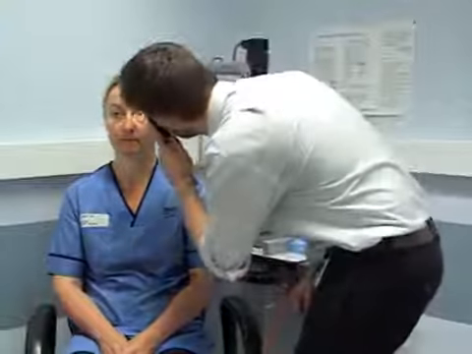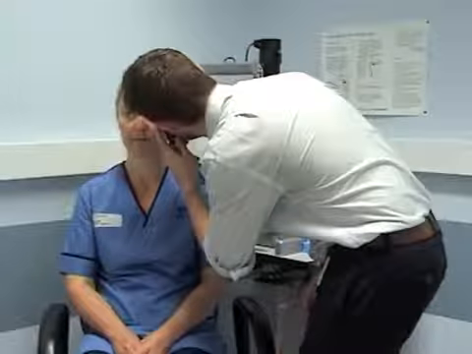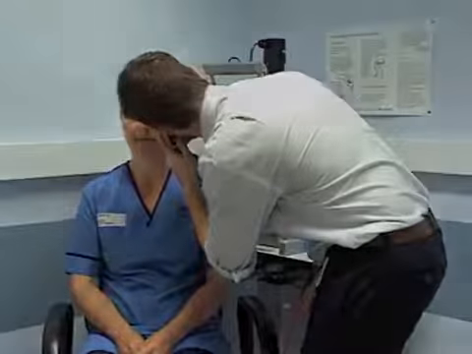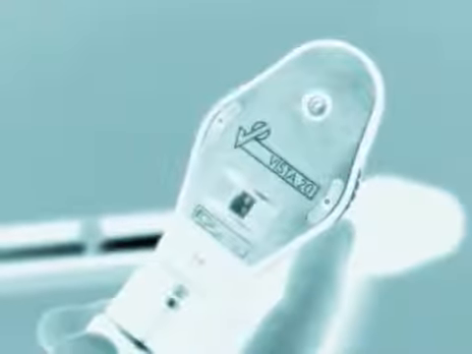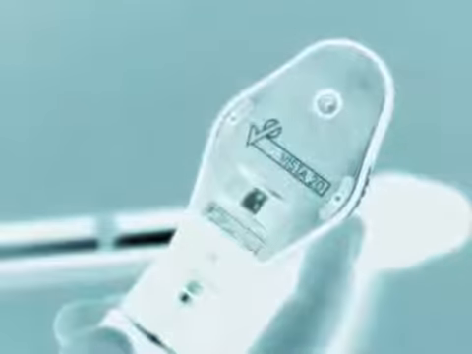Don't forget to use your left hand and left eye when examining the patient's left eye. Using the direct ophthalmoscope can be challenging at first. However, with practice, it can become an essential diagnostic tool for ophthalmologists, physicians, and general practitioners.